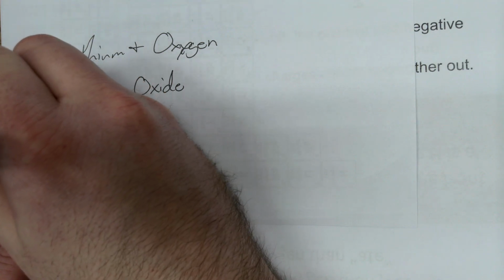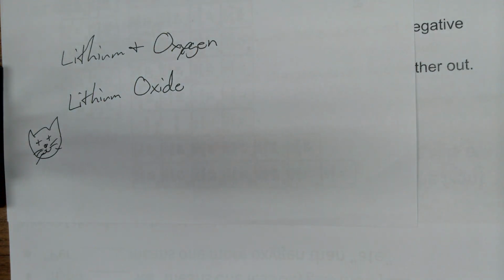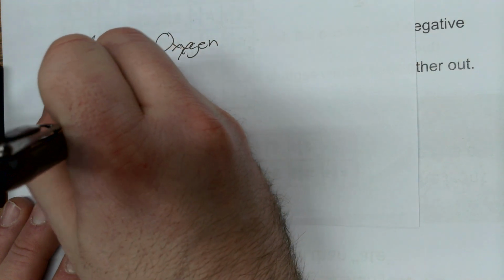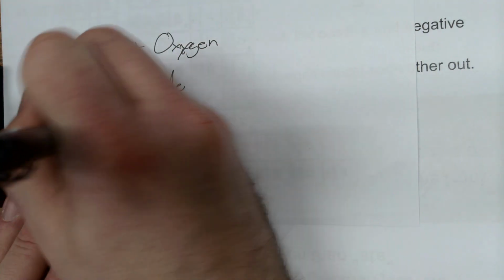Got the positive eyes. So what is the ion for lithium? What's the cation going to form? So it'll be a +1, a +2, +3, or +4. Take a look at your periodic tables. Everyone's got one in front of them. +1. So we'll put that down for A.